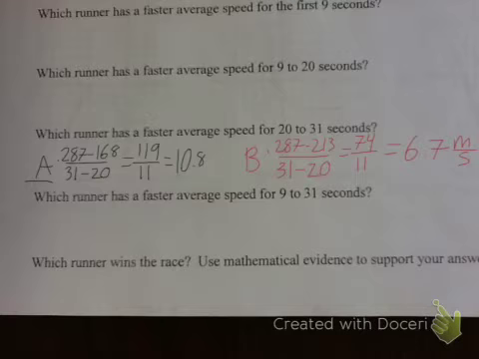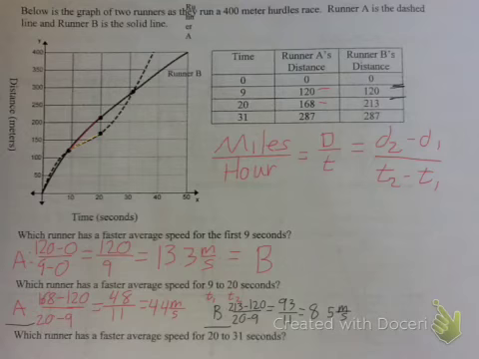The average speed, I just take the change in the distance over the change in the time to find it. And you can hopefully transfer that to this next question. I'm going to skip it for the sake of time and just really get to the punchline. Which runner is going to win the race? Well, we can just look back at the graph to see the answer to that question.